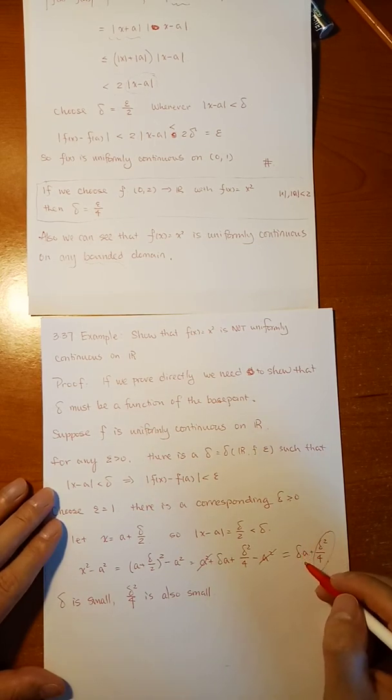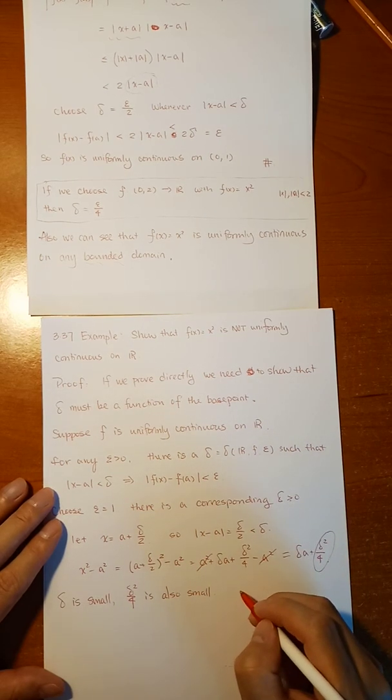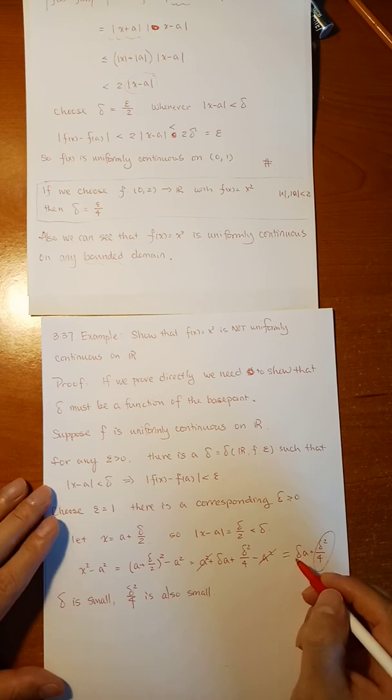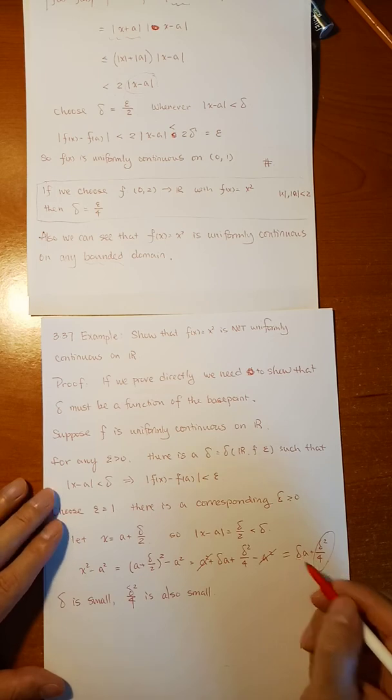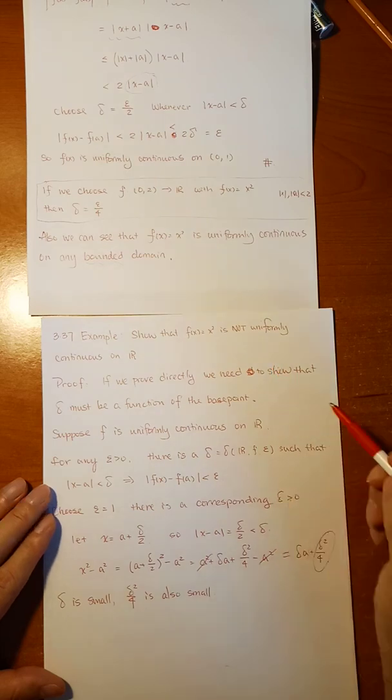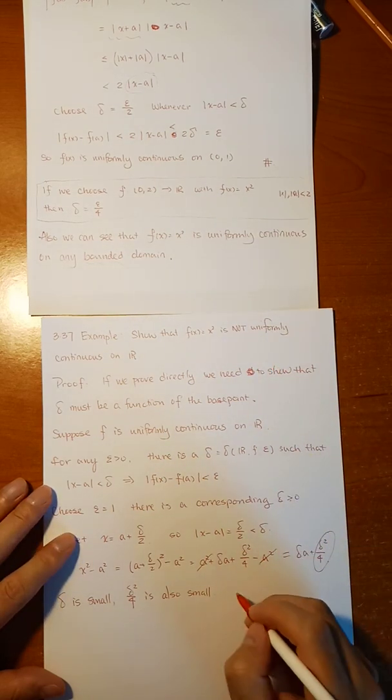Delta is small, but delta is still fixed. A can be as large as possible because you have an unbounded domain.